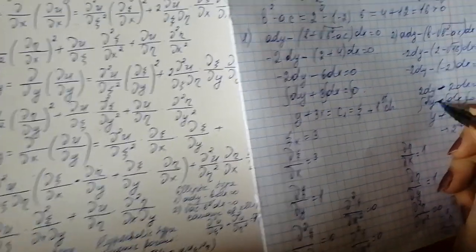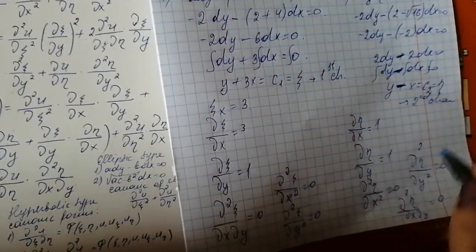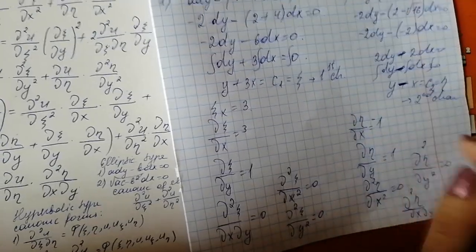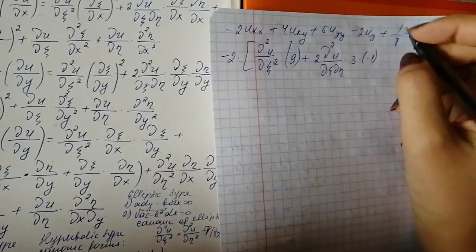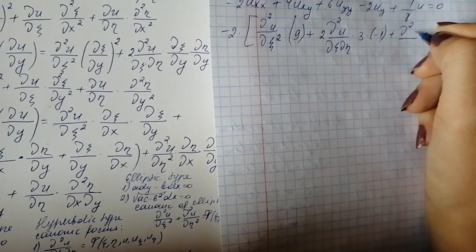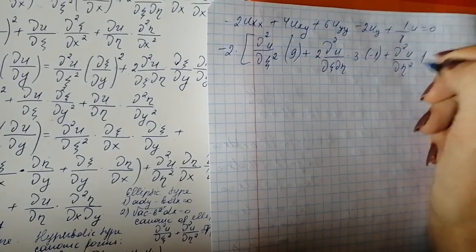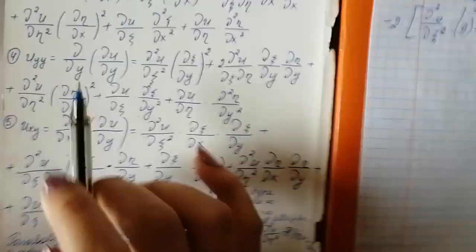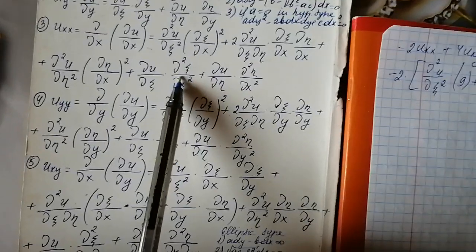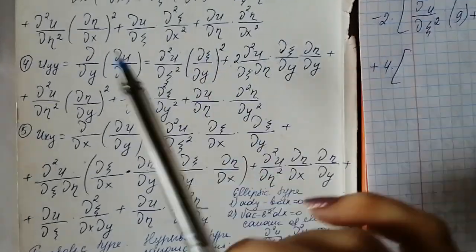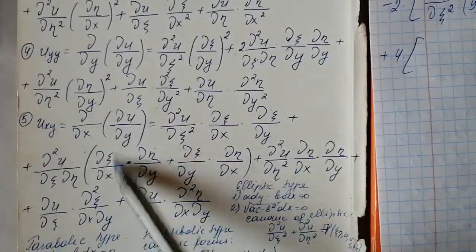So here this will be negative sign, and deta/dx is equal to negative 1, plus d2u/deta squared. According to the formula, this part is 0, this is 0, and I don't write them here, plus 4 times, now uxy will be found by this formula.